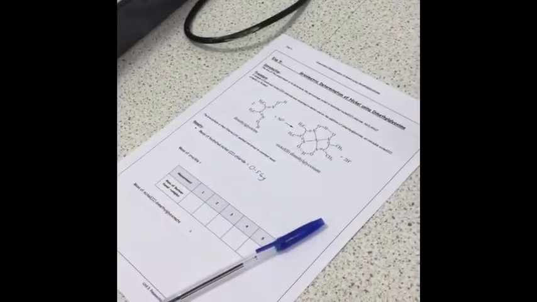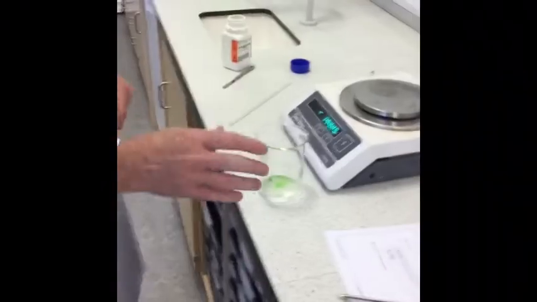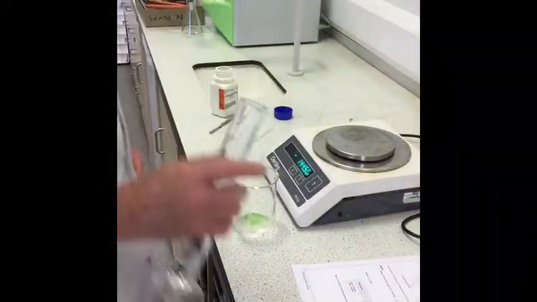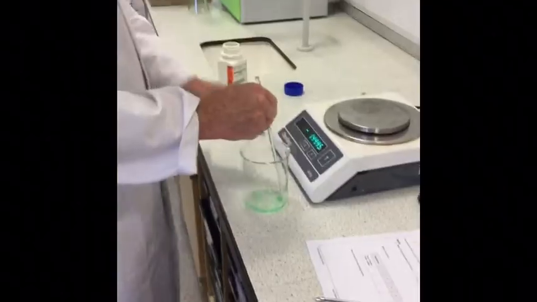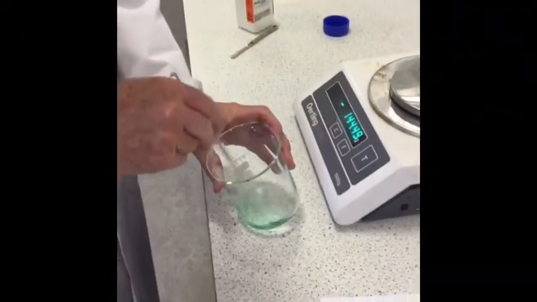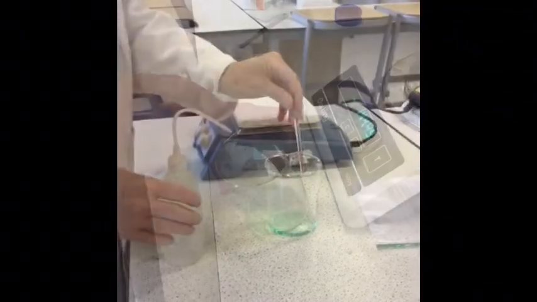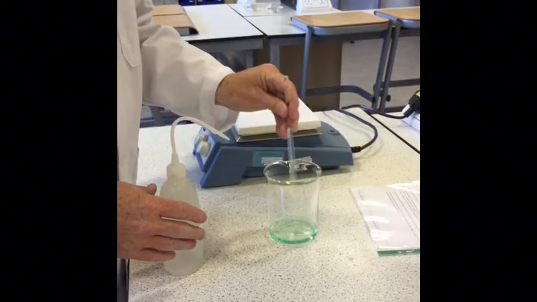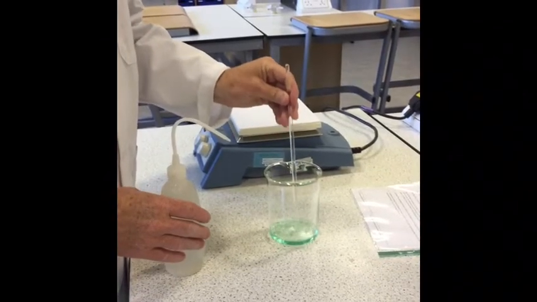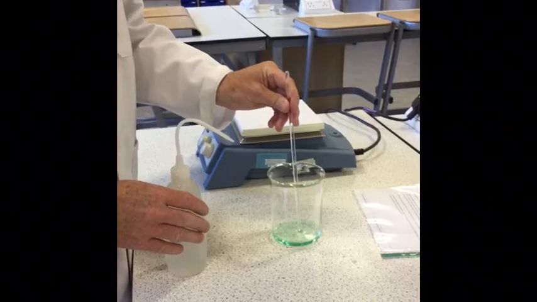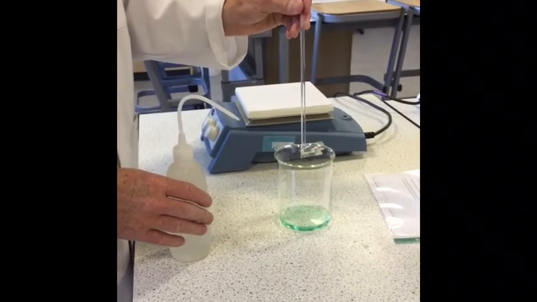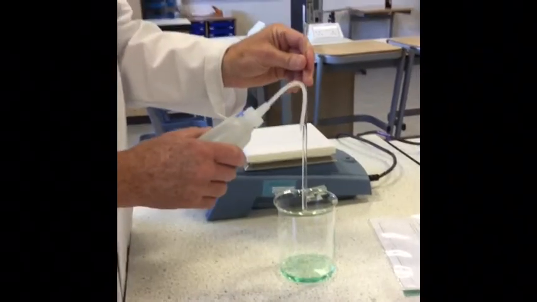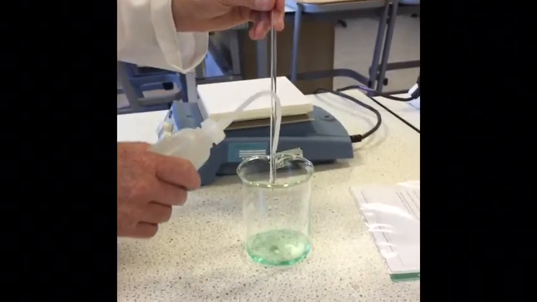and then what we want to do is add 20 cubic centimetres of distilled water and stir it until it's all dissolved. So that's it all now dissolved. Of course, this is a quantitative analysis, so we want to make sure we don't remove any of the nickel chloride solution in our glass rod. So let's wash down our glass rod.